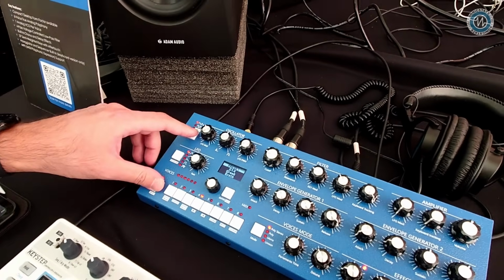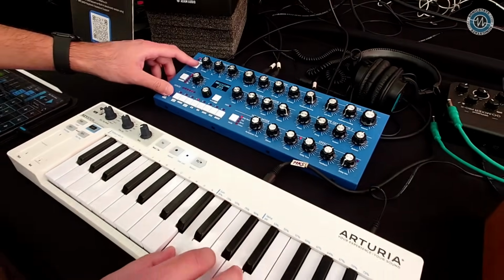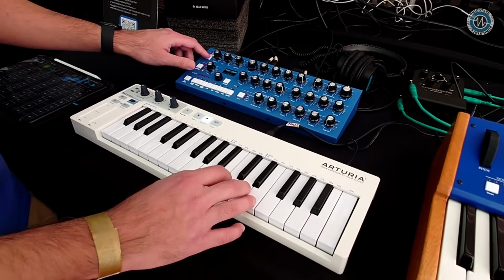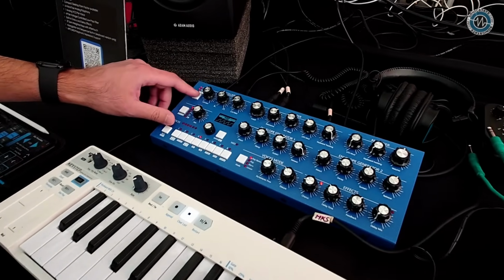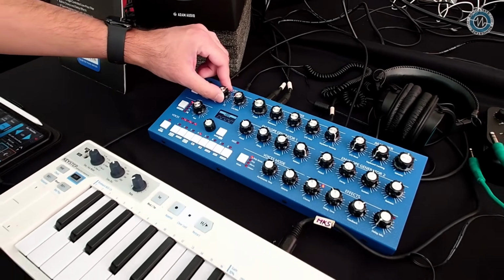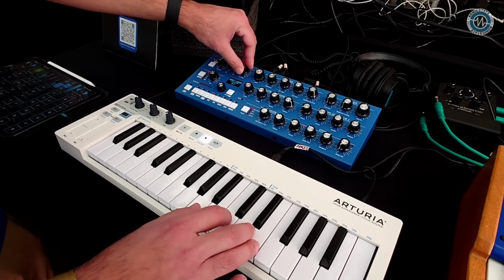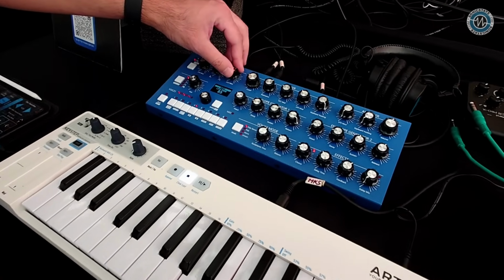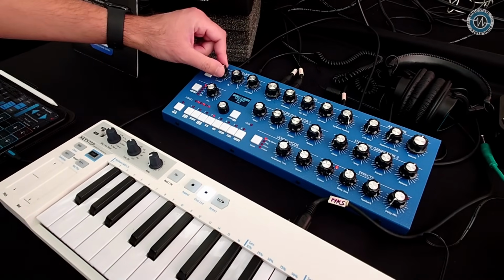You can add a sub-oscillator, and you can combine the sawtooth and pulse. And in the case of the pulse, you can modulate the width. You can modulate that with the LFO as well. Well, you can modulate the oscillator as well.